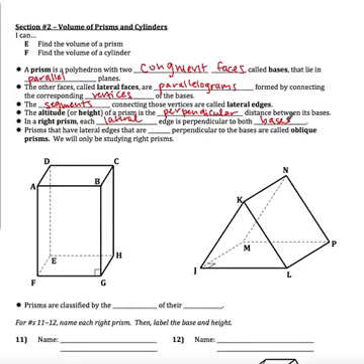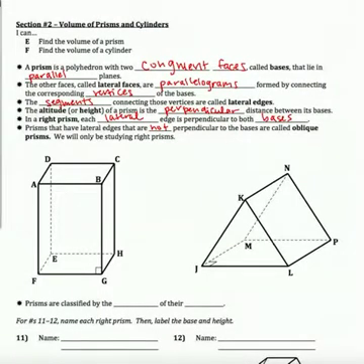Prisms that have lateral edges that are not perpendicular to the bases are called oblique prisms. We will only be studying right prisms though. Both of these shapes are considered to be right prisms because the bases are our congruent faces. So like in the left prism, our base shape would be a square. And so our bases are on the top and the bottom in this particular prism.